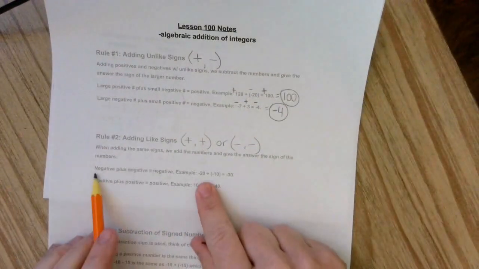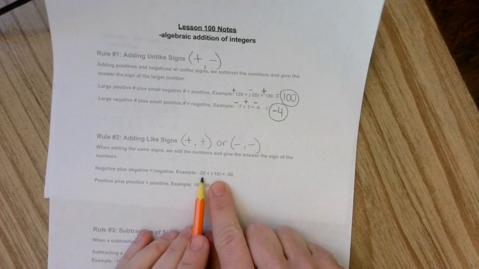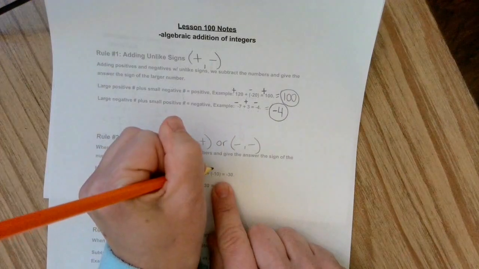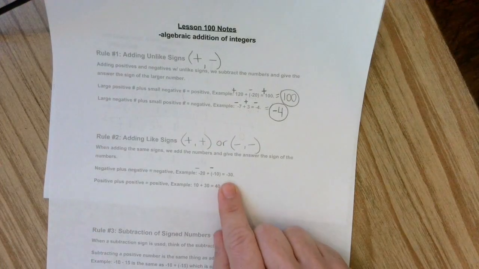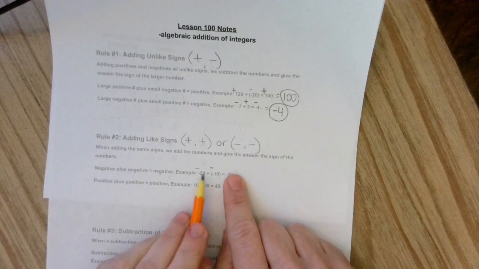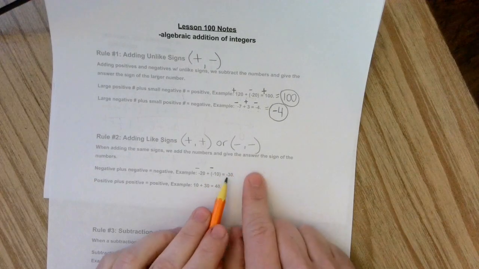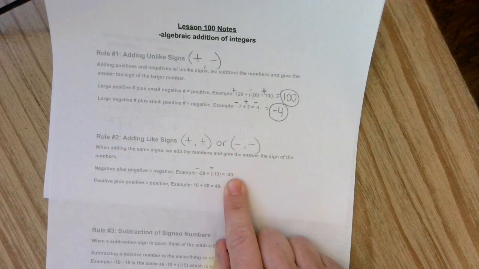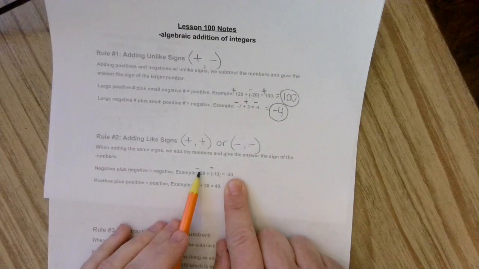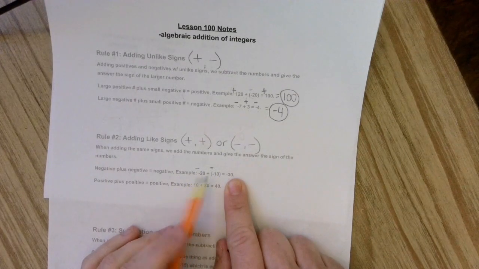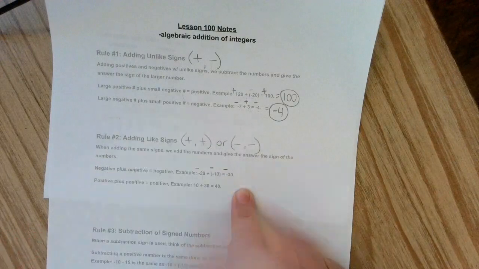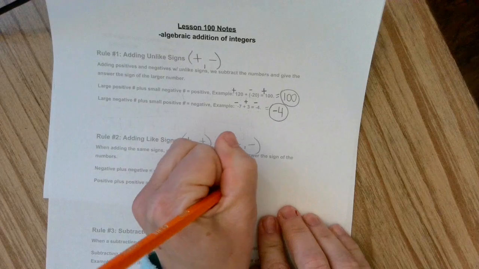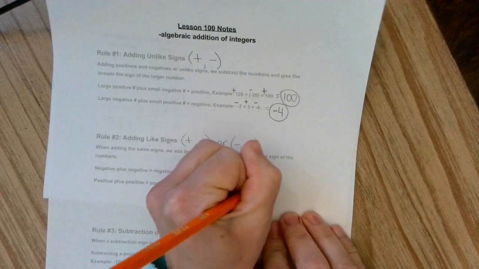So let's pretend that I have a negative plus a negative. Okay, so I have a negative 20 plus a negative 10. So then I'm actually going to add 20 and 10. So 20 plus 10 is 30. But it says I have to give the answer the same sign as the numbers. So because I have negative 20 and negative 10, that means that my 30 has to be a negative 30. So I want to write my answer as negative 30.